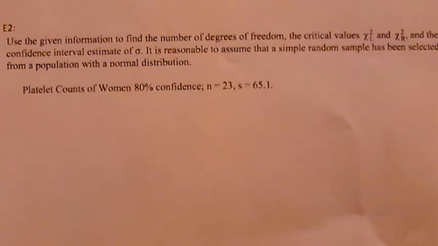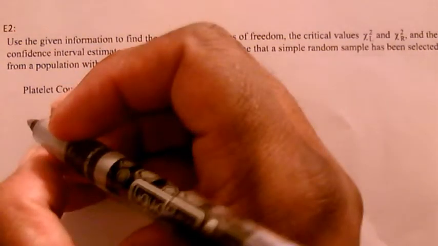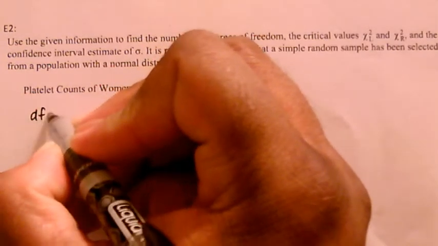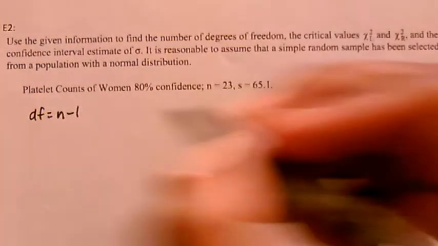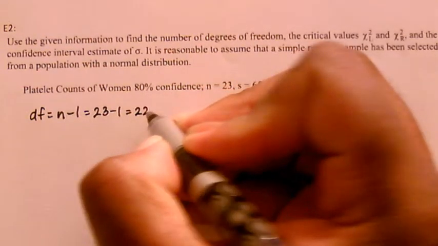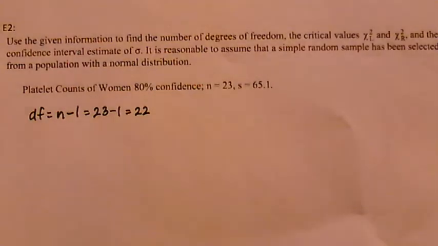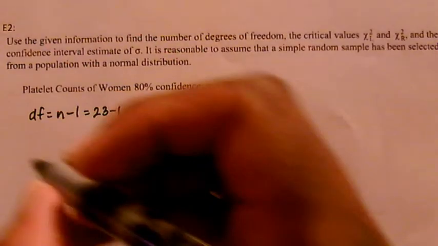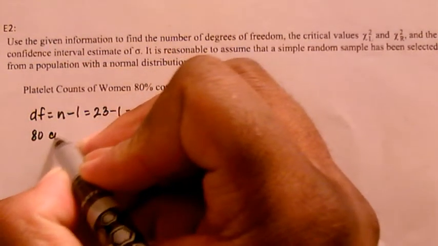Okay, so let's look at what we have here. The platelet counts for women, we're dealing with an 80% confidence level. Sample size is 23. Your sample standard deviation is 65.1. So in this case here, we have our degrees of freedom. That's n minus 1. N is 23, so 23 minus 1 will give me 22. So I have 22 degrees of freedom.